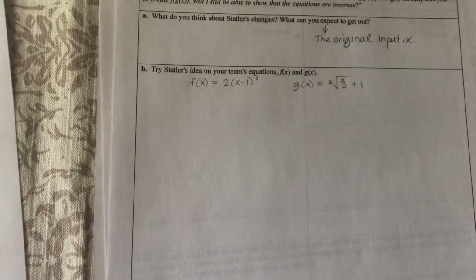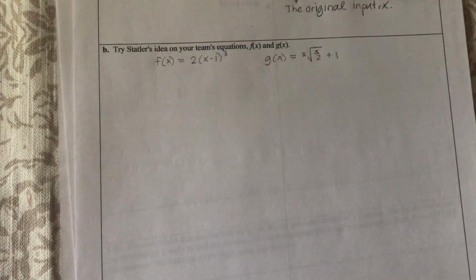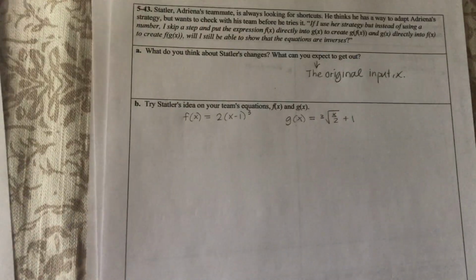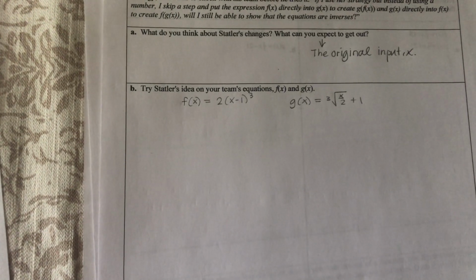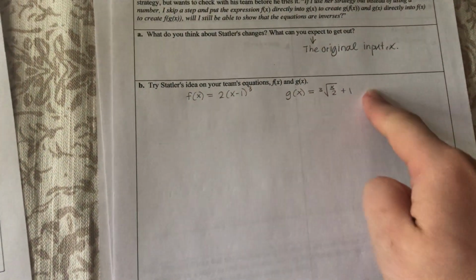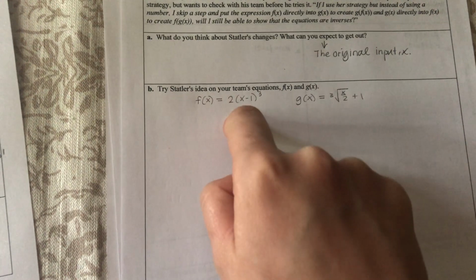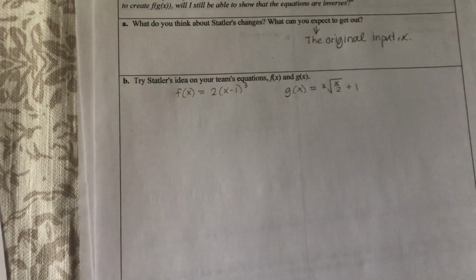So from now on, when you're asked to prove that 2 equations are inverses of each other, you have to use this method, and this method is called composing. It's when you just plug them into each other. So we're going to take g and plug it into f anywhere we see an x, and we're going to take f and plug it into g anywhere you see an x.